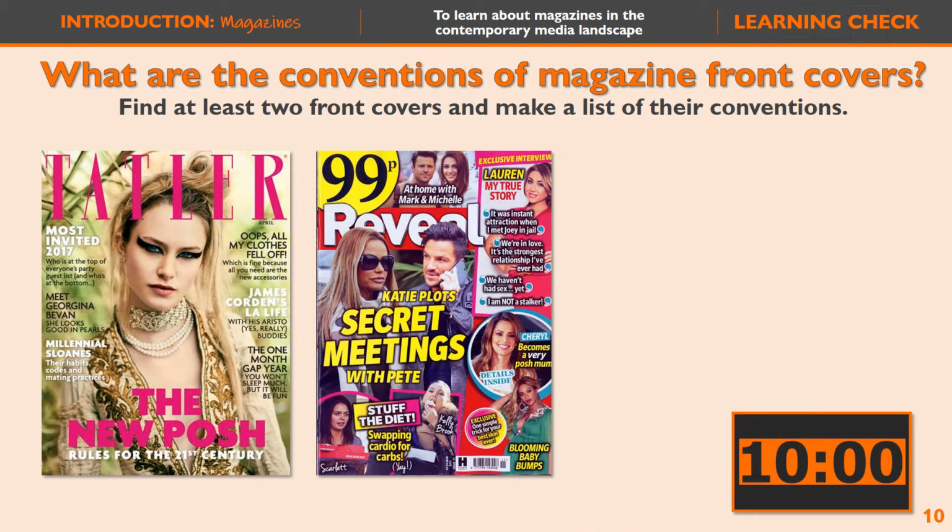As we just discussed, conventions are the expected ingredients that you would find on a media product. So what are the conventions of magazine front covers? You need to go online and find at least 2 different magazine front covers, put them into your notes and make a list of their conventions. Again, that's the elements that you would expect to see on most magazine front covers.